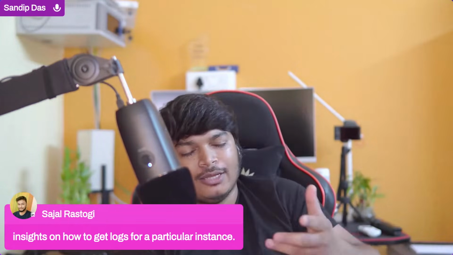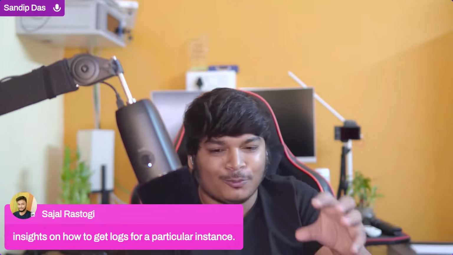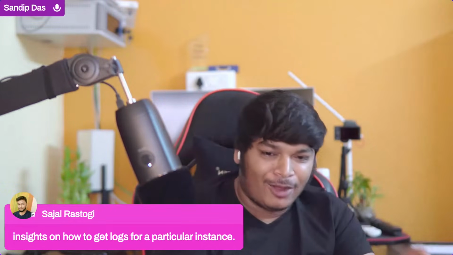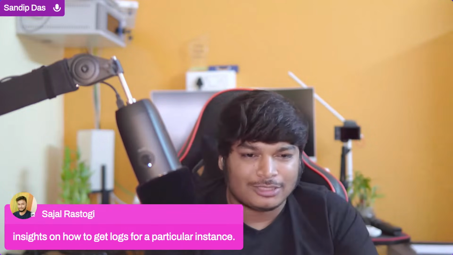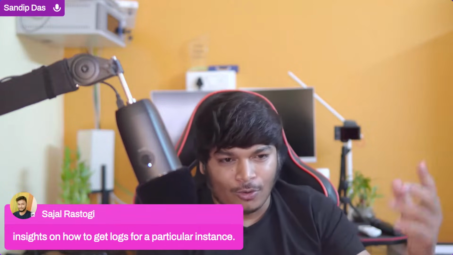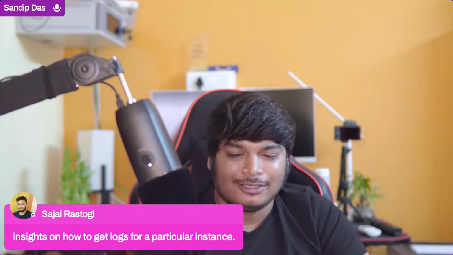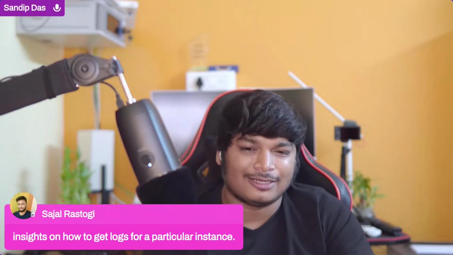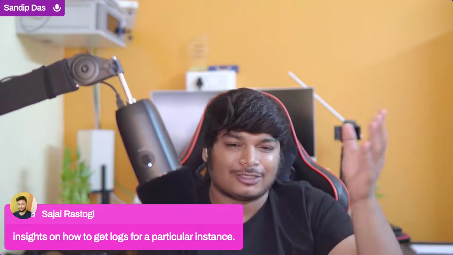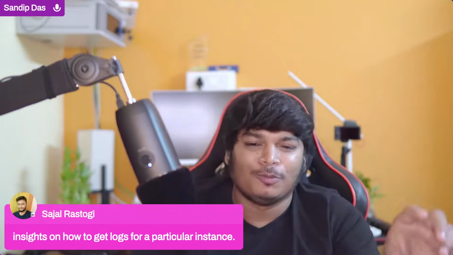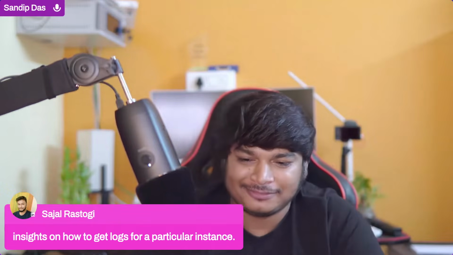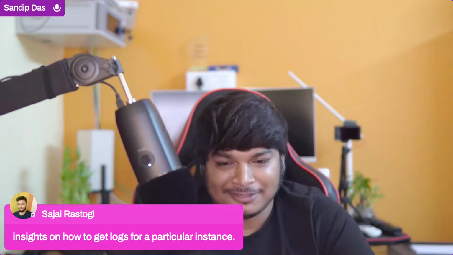Of course, you can stream that log, but you have to install the CloudWatch monitoring and stream the log. If you don't want to do that, just log in to that particular AWS instance or EC2 instance, go to the /var/log folder and check the logs. There will be logs available for a particular instance.